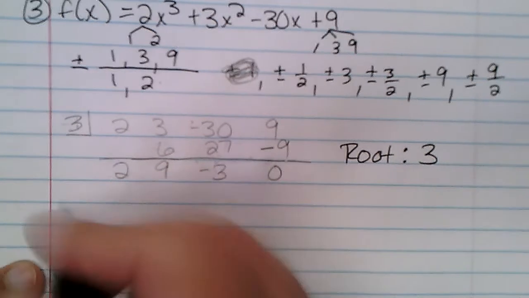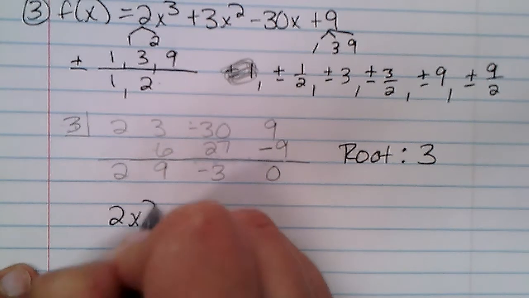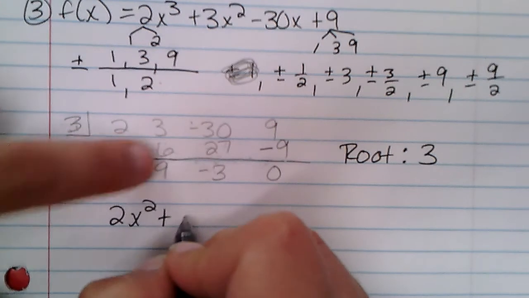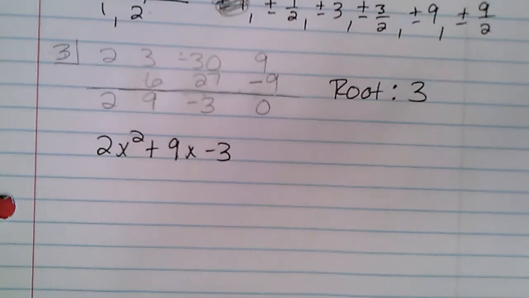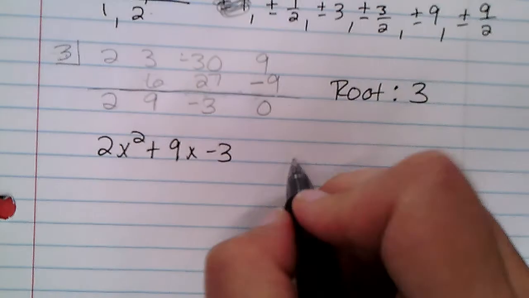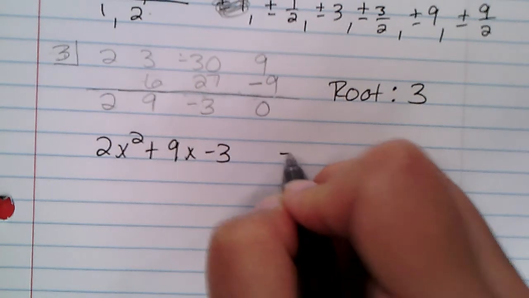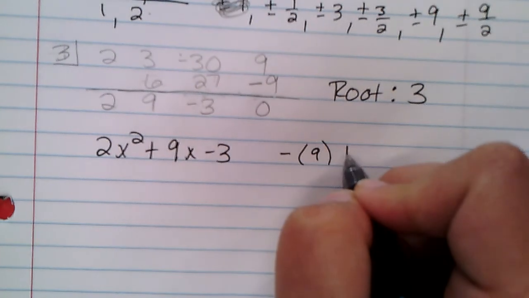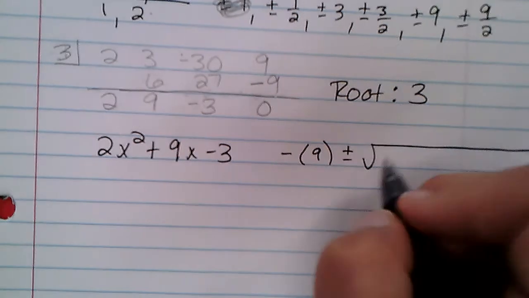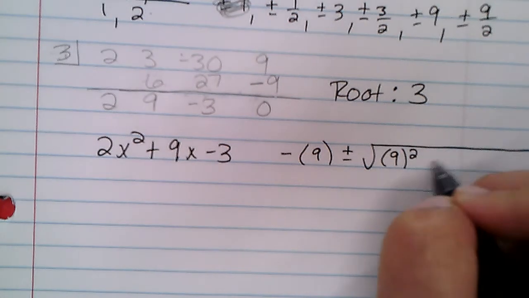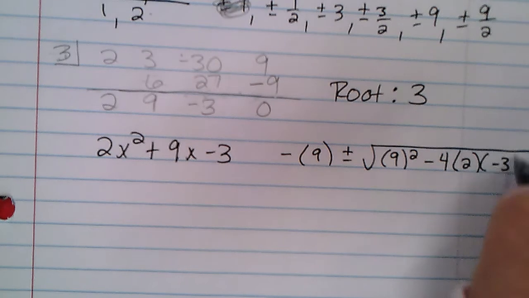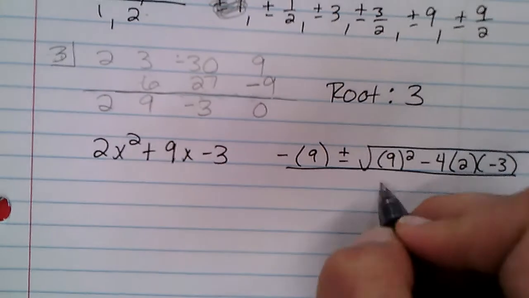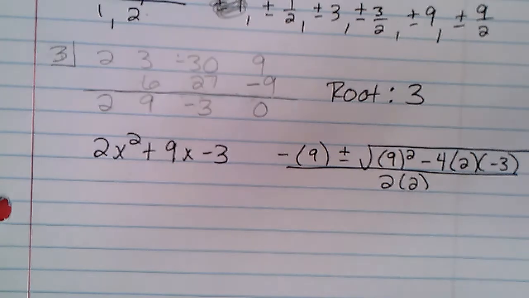Now I'm going to bump these down in exponent. I'm going to bump this down to a quadratic. So 2x squared plus 9x minus 3. I could try to factor it. Quadratic formula is quicker. So negative b plus or minus the square root of b squared minus 4 times a times c all over 2a.